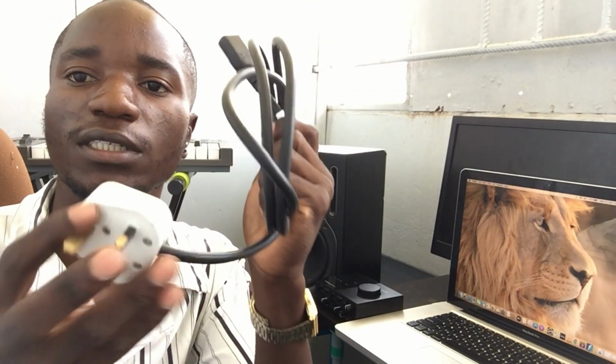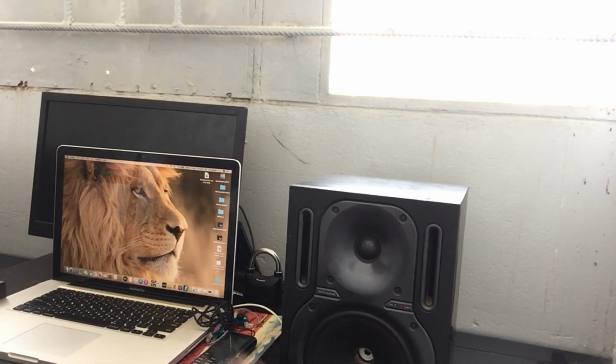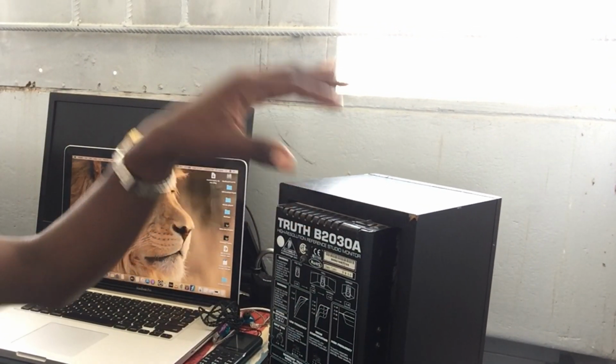So first of all, I'll start with the studio monitors. I'll start by powering the studio monitors. So this is my power cord. This is the one that connects to my studio monitor, or my monitor speaker, which is this one here. Okay, so turning it like this, and then this is where it connects to.